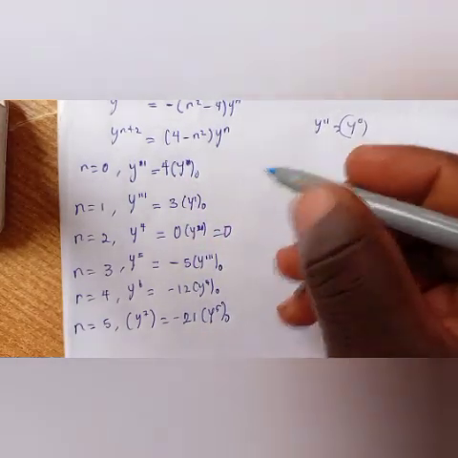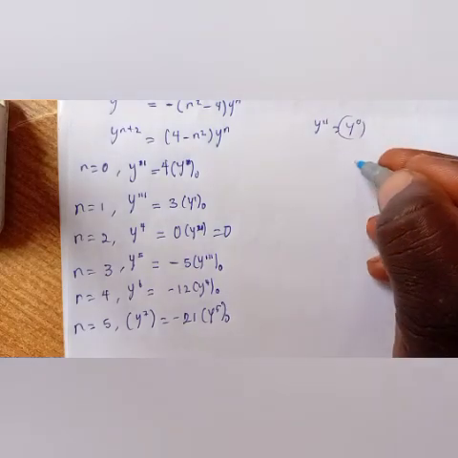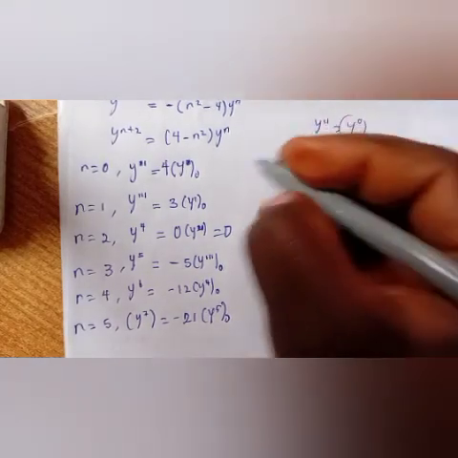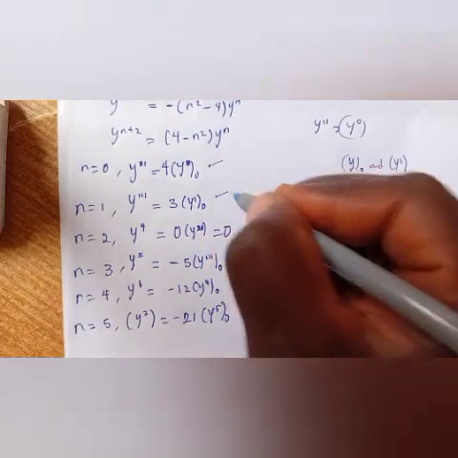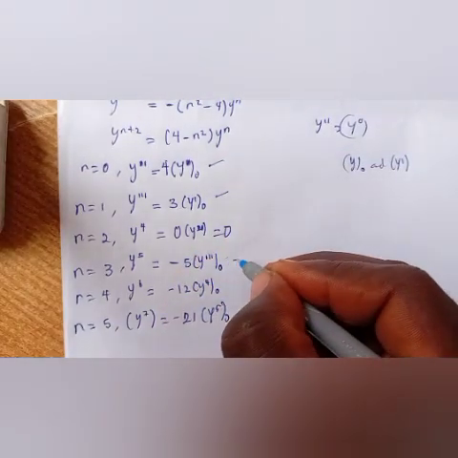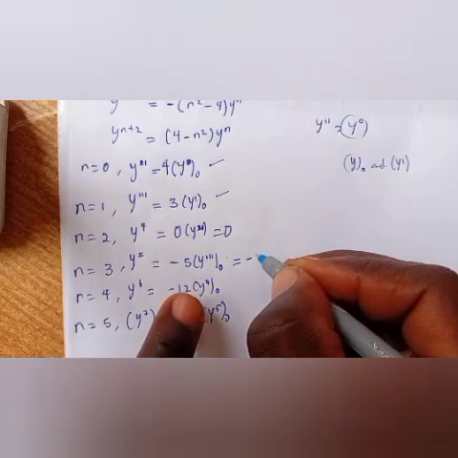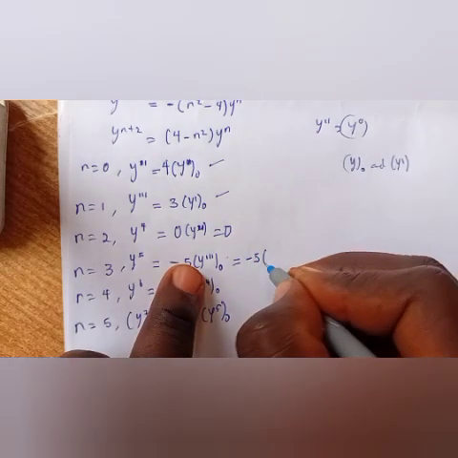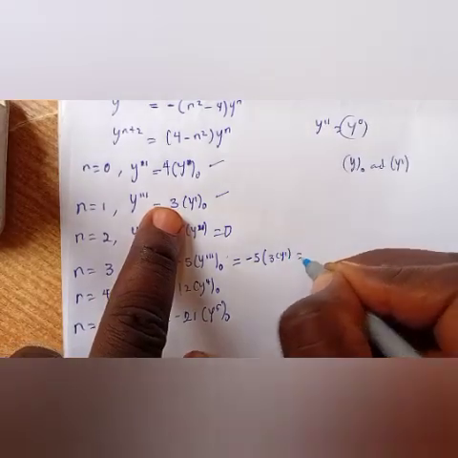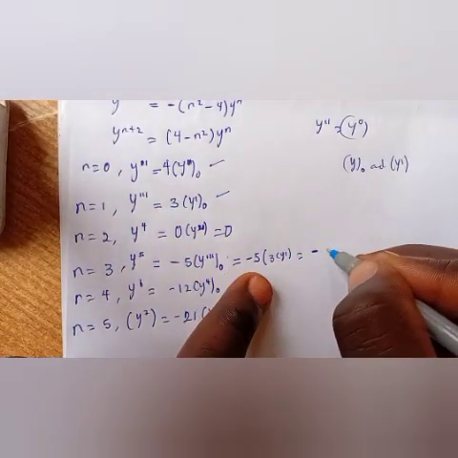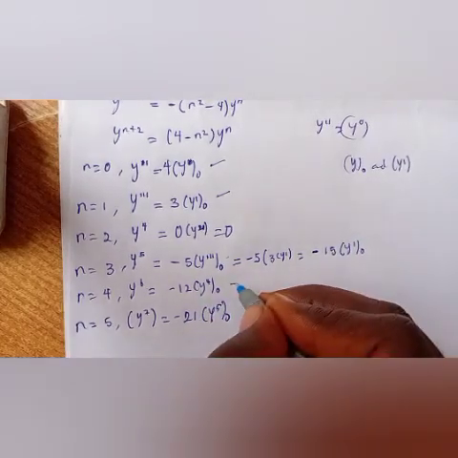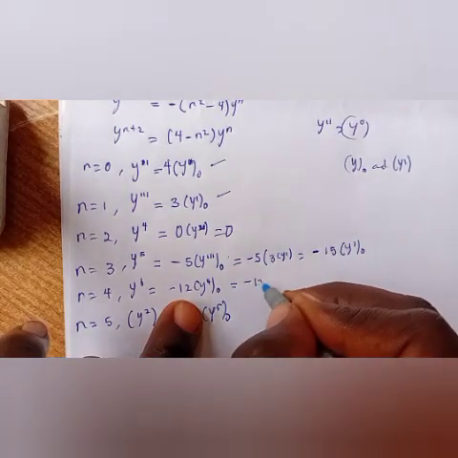Now the next step is to change everything in terms of y naught and y1. So this one is y naught, this one is y1, which means this one is 0. So we are going to convert this. If we convert this, we have minus 1 minus 5 multiplied by y3. So you have 3 y1, which is minus 15 y1(0). So this is minus 12.